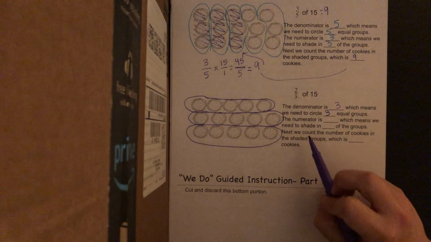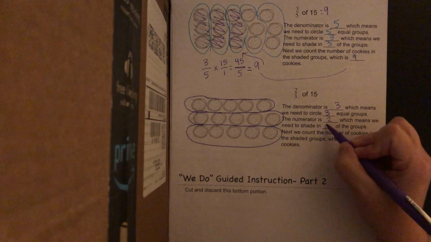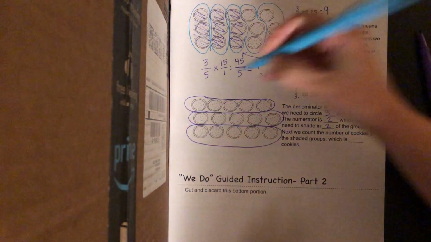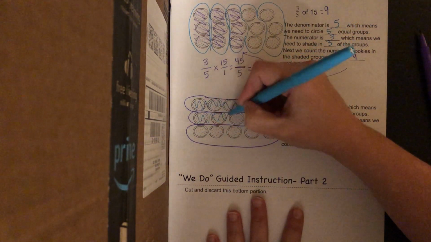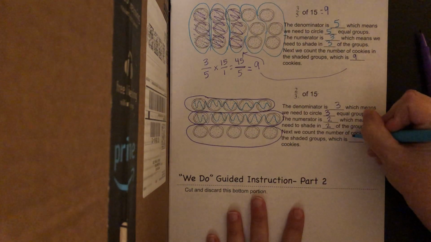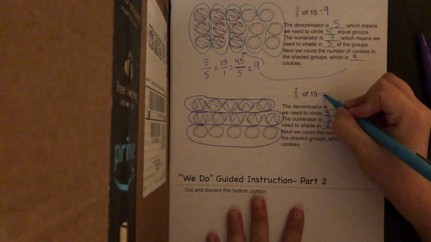Okay? The numerator, so my top number, is 2, which means we need to shade in 2 of the groups. So here's my first group shaded, I have 5. Here's my second group shaded, and I have 10. So 2/3 of 15 equals 10.